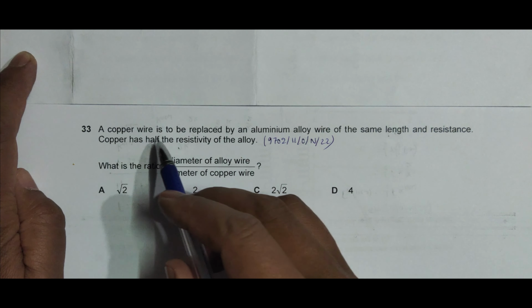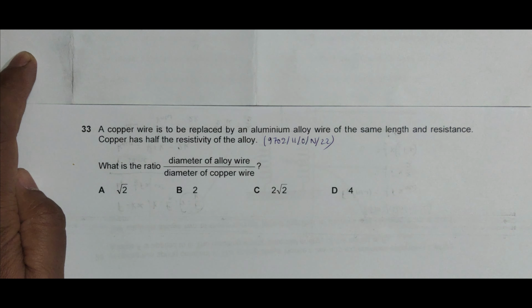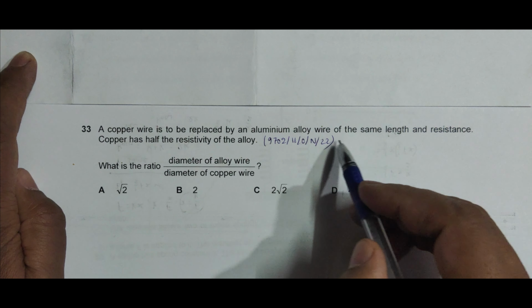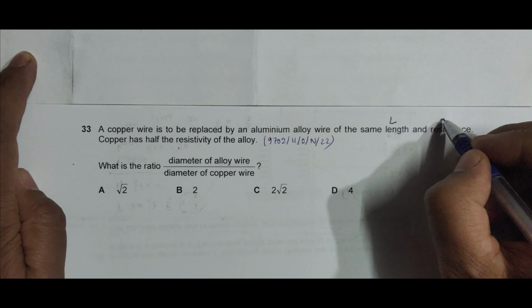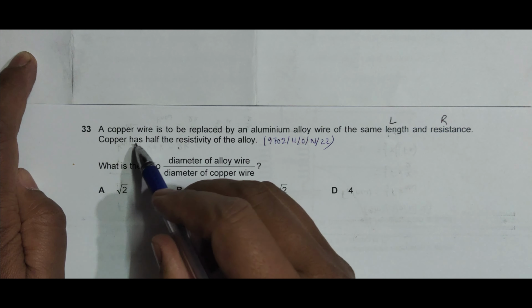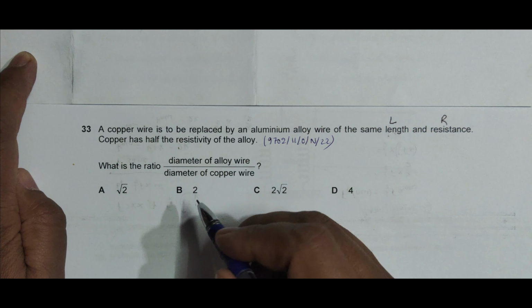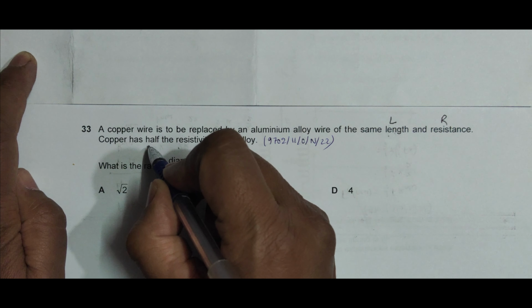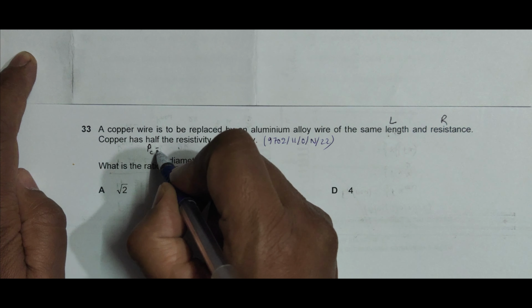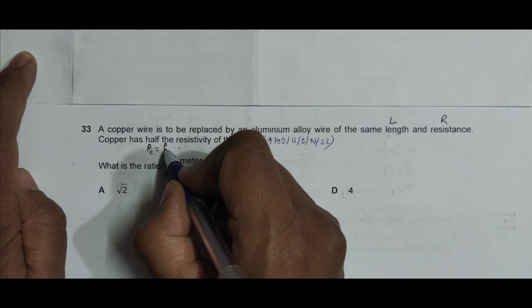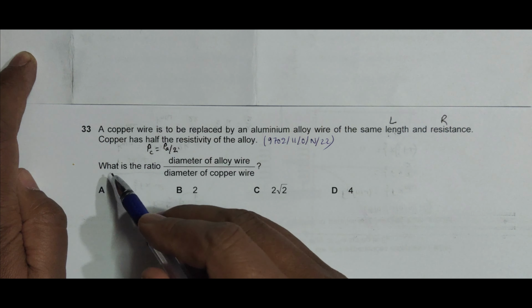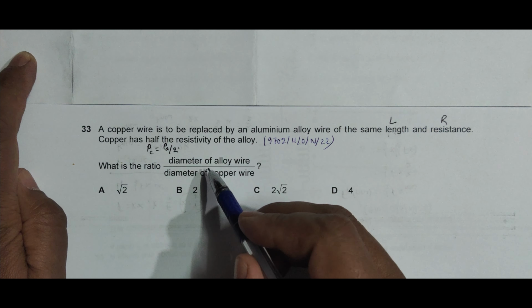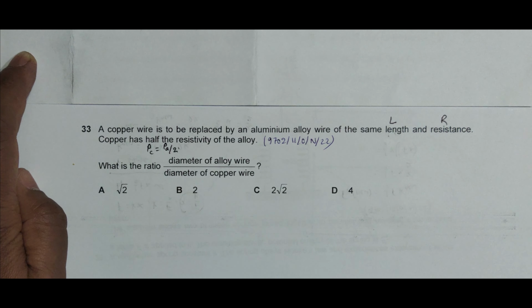It says a copper wire is to be replaced by an aluminum alloy wire of same length, so L same, and resistance, so R is also same. Copper has half the resistivity of the alloy, so that means the resistivity of copper is equal to rho of alloy by 2, half of that of alloy. So what is the ratio of the diameter of alloy wire to the diameter of copper wire?